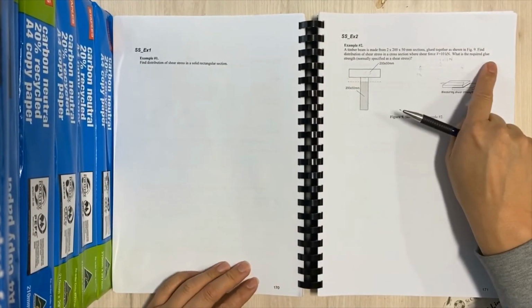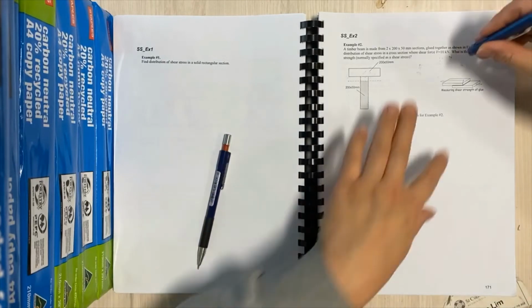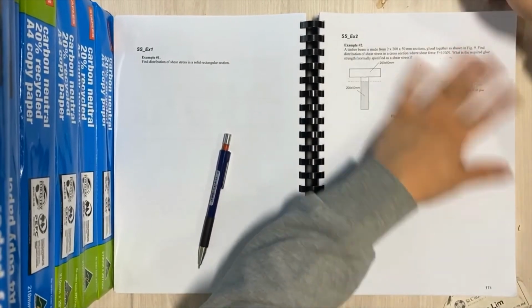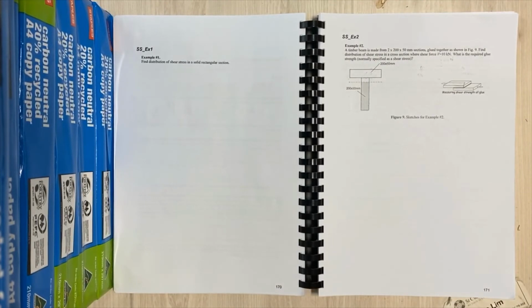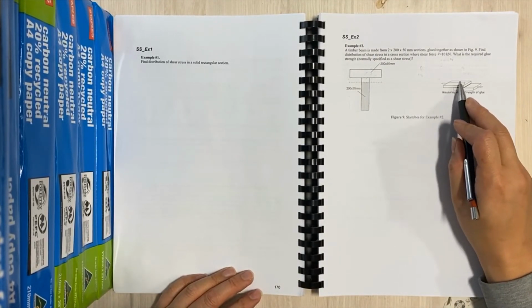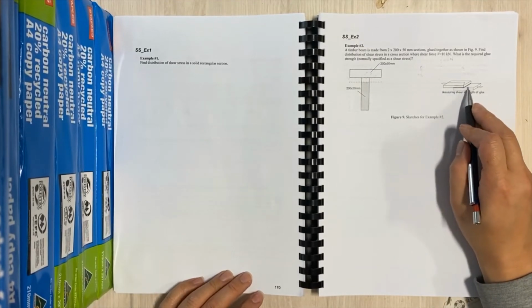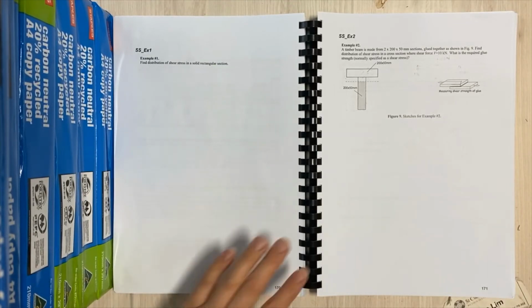What is the required glue strength? Normally specified as a shear stress. So you could go to our lab and measure the shear stress of glue. So you could put some, maybe if that was 1 centimeter squared, for example, this bit there, you pull it apart, and then the failure load would tell you what the shear stress is.